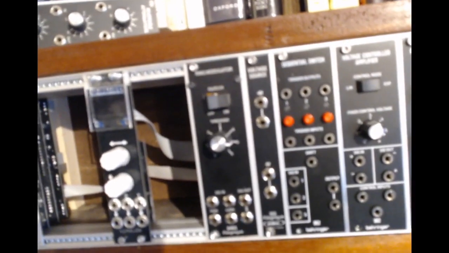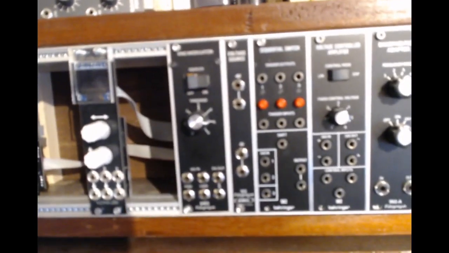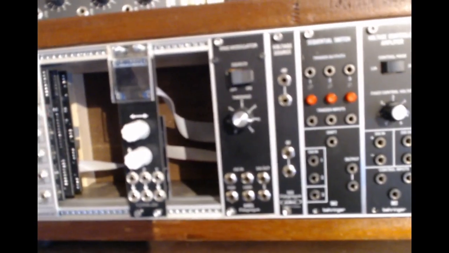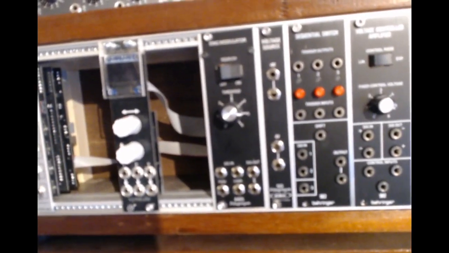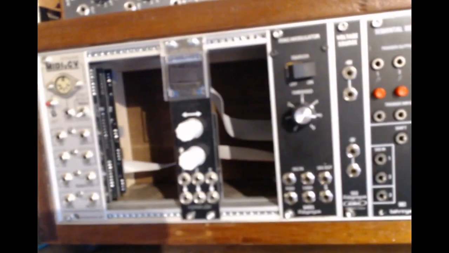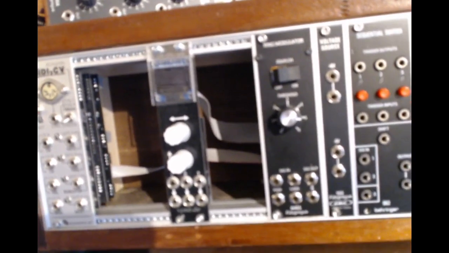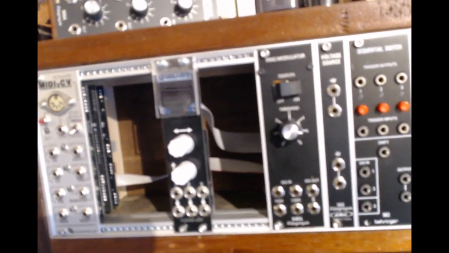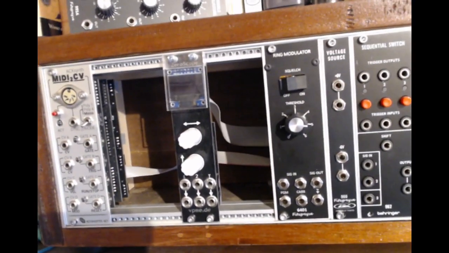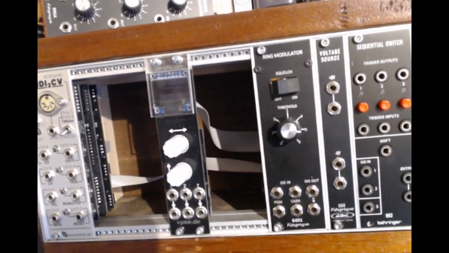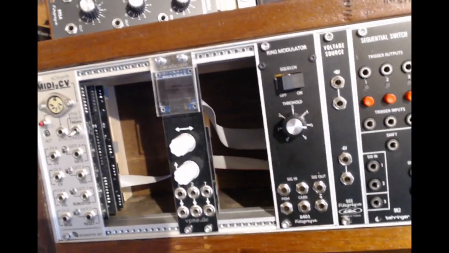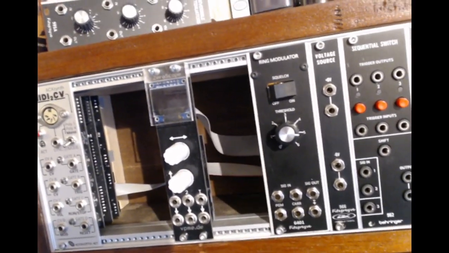Another sequential switch, just because I got one cheap. 966 dual voltage source, +6 and -6 references. My latest module, which is the 6401 Moog Bode ring modulator, which is a passive diode transformer ring modulator with input and output amplifiers and squelch, aka noise gate circuit.